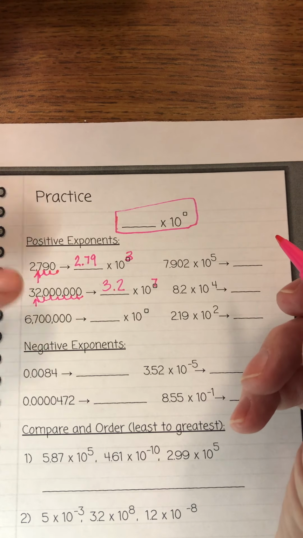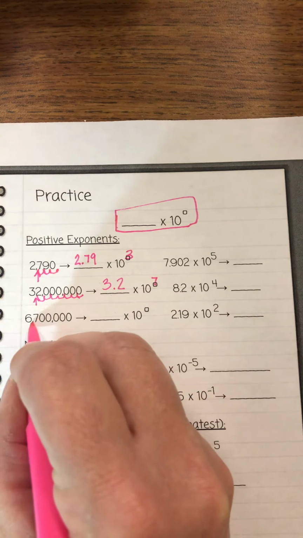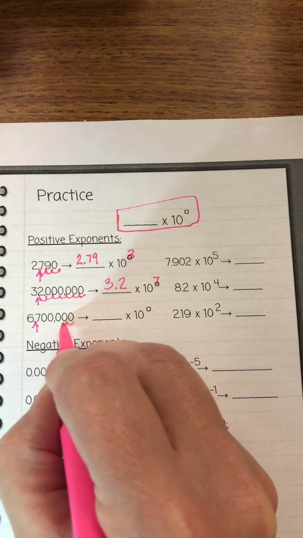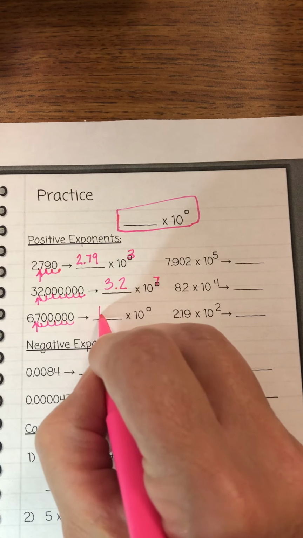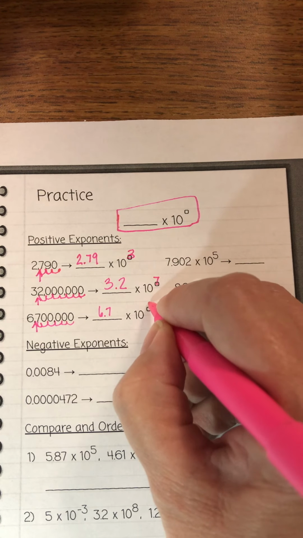Now you're always going to go behind that first number. That first number is always part of your base. I mean, it's got to be there. And the decimal is going to end up being behind that first number. So again, there's where your decimal is going to end up. And it's 1, 2, 3, 4, 5, 6. So it's 6.7 times 10 to the power of 6.